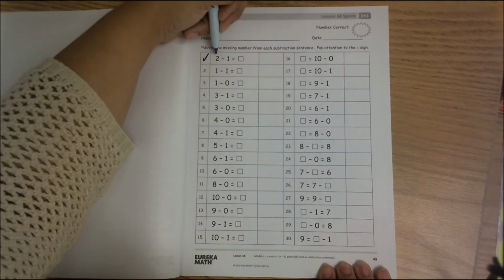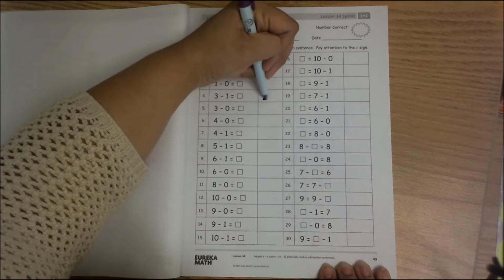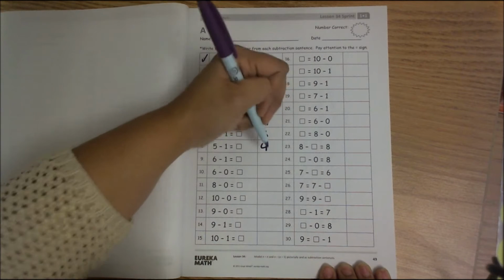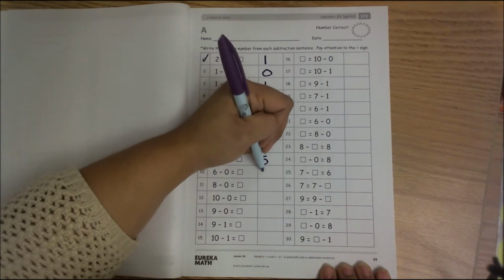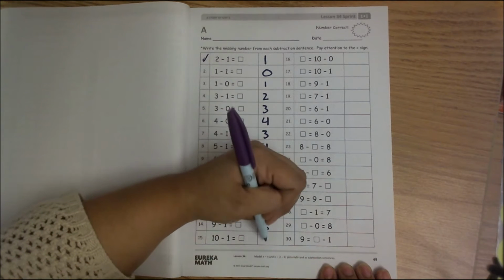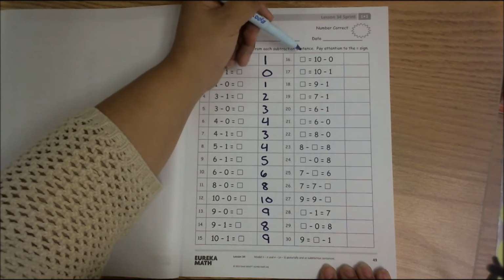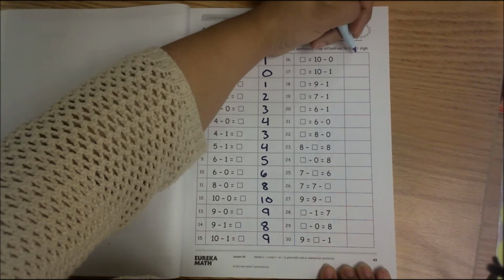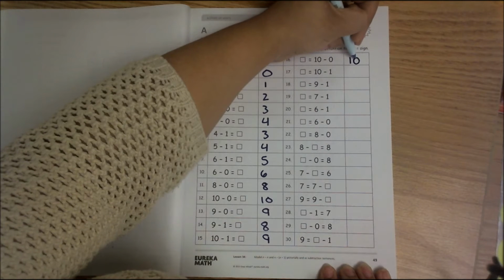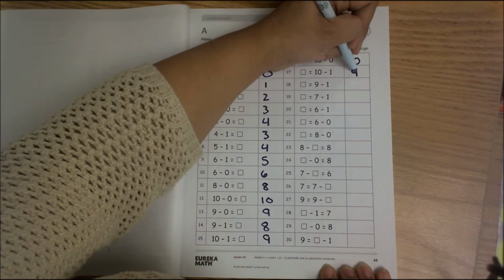So 1, 0, 1, 2, 3, 4, 3, 4, 5, 6, 8, 10, 9, 8, 9. All right, I'm at the top of column 2, question number 16. Blank is equal to 10 minus 0. And the answer is 10. So you had to think about that, and that's okay. Blank is equal to 10 minus 1, 9.